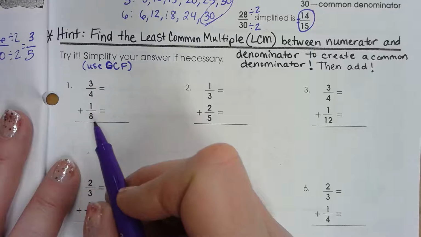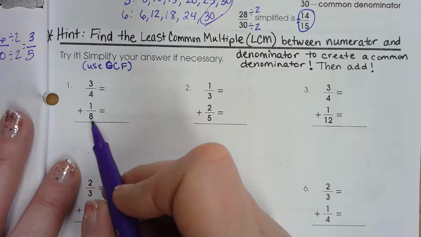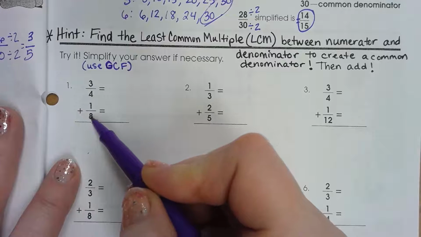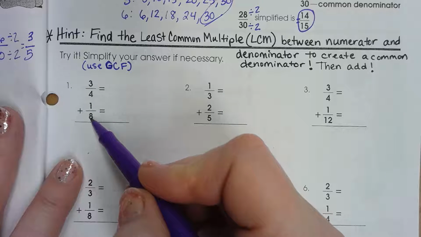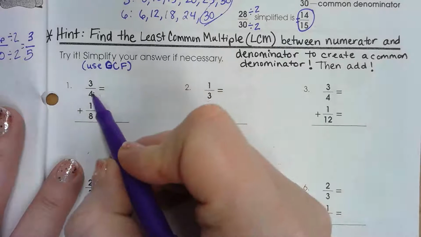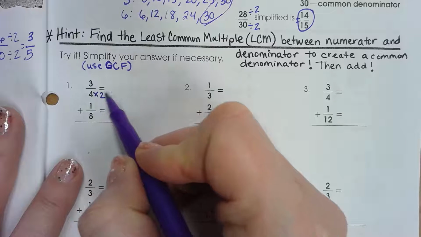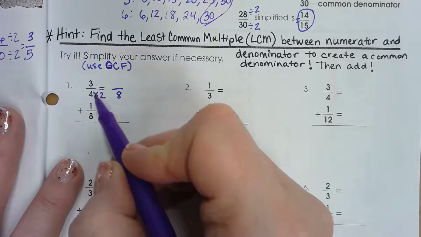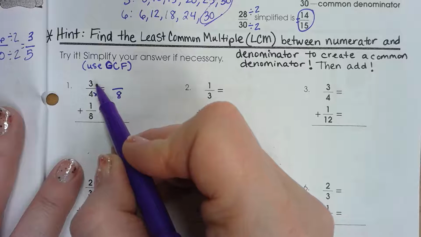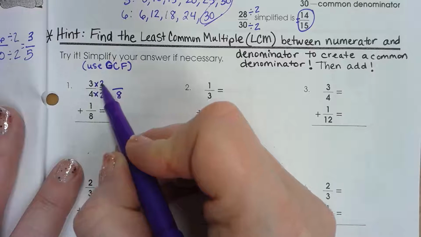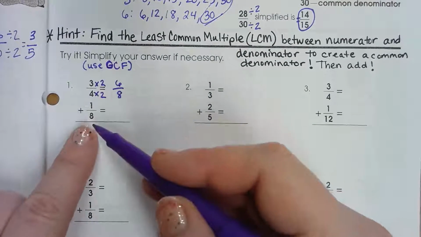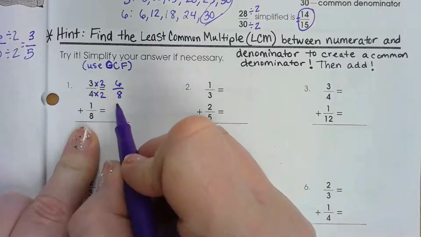So common denominator. I have a 4 and an 8. That is not the same. So let's check. Could I turn a 4 into an 8? That would be the easiest thing to do. And in this case, I can. I could say 4 times 2 is 8. Multiply that numerator also by 2 to find my equivalent fraction. 3 times 2 is 6. Now I have 6/8 and 1/8.